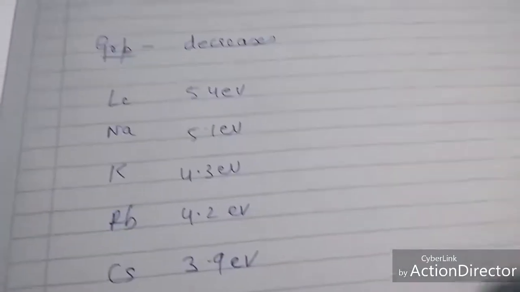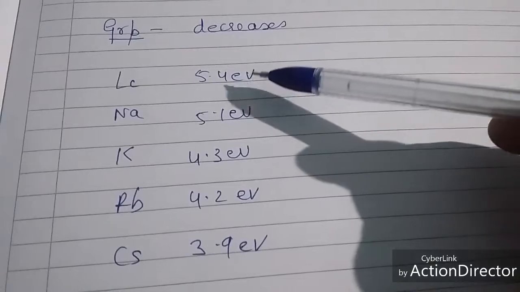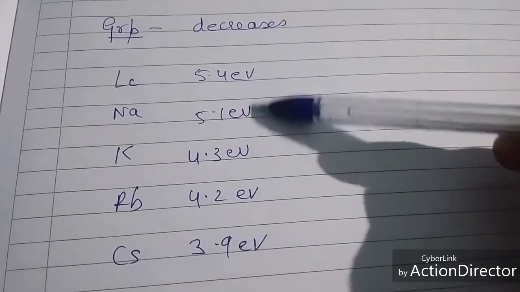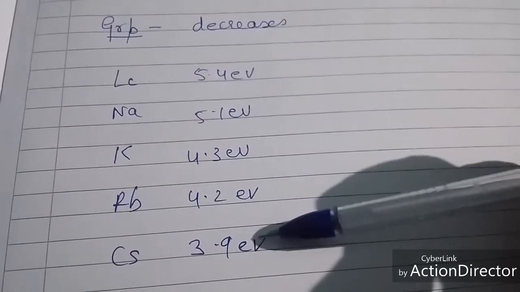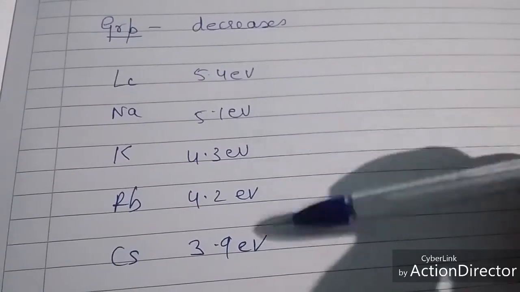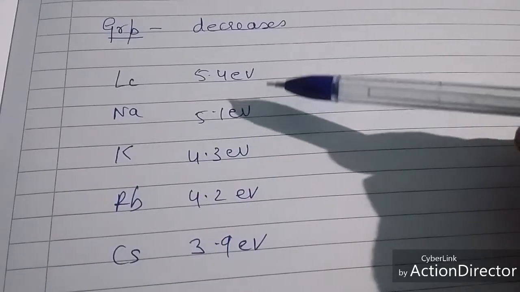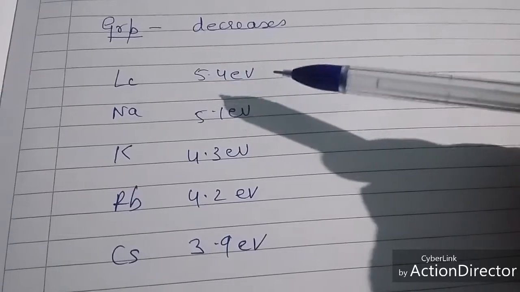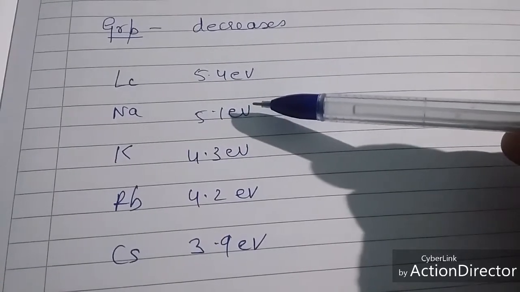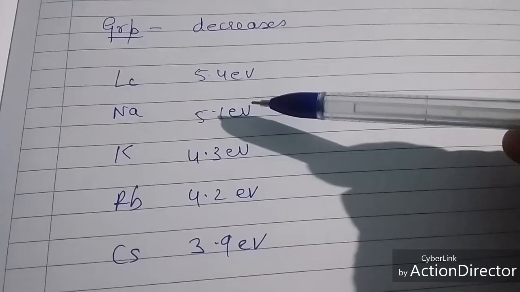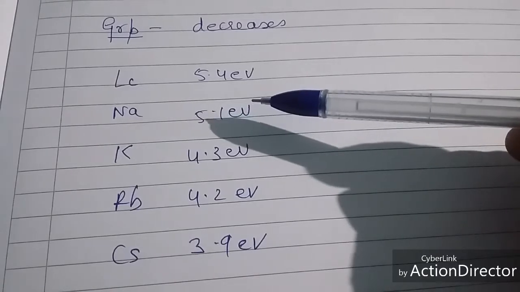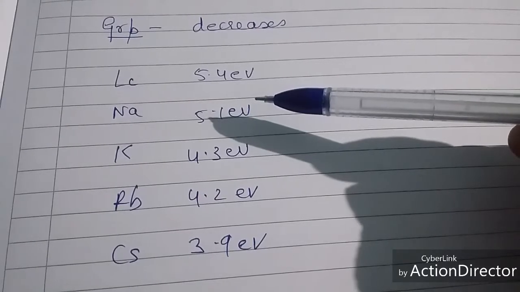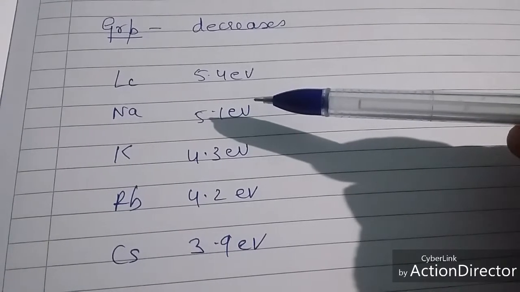If you can see the alkali metals, the ionization potential is in general decreasing down the group as the atomic number is increasing, because in a group the atomic size increases, so it will be easier for the valence electron to be removed. Therefore, the outer electrons are less attracted and less strongly bound to the nucleus.